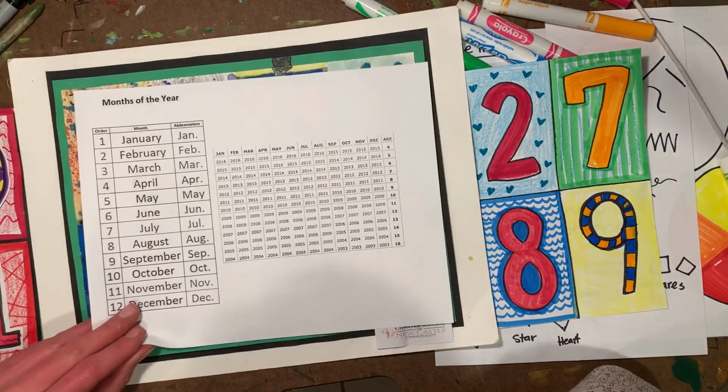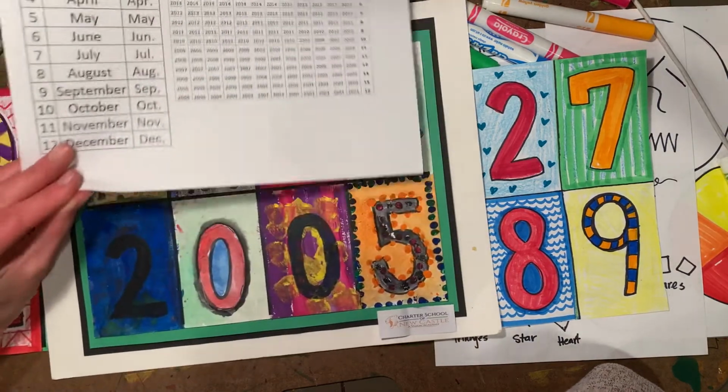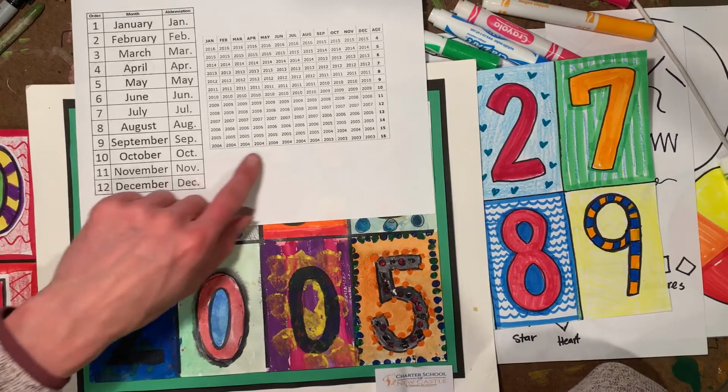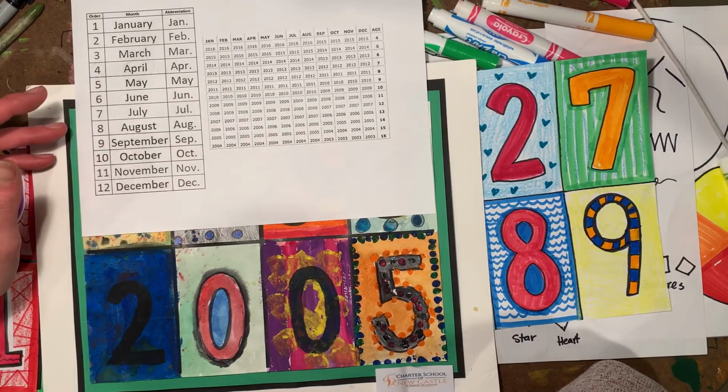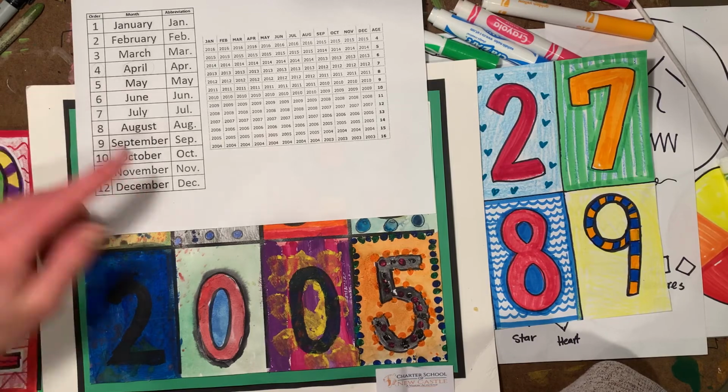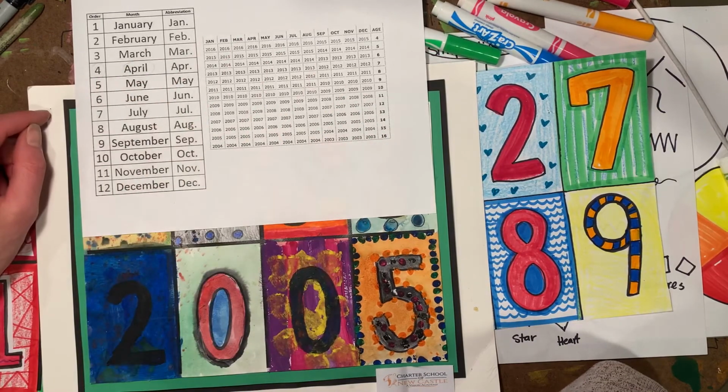So let's see, Jatira, she is 2005, so she's already 15. I can't believe it. Or maybe 14. Wow.